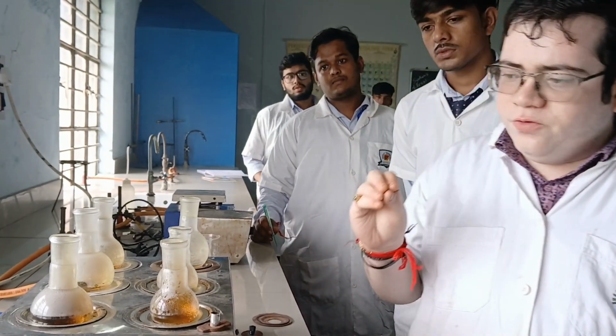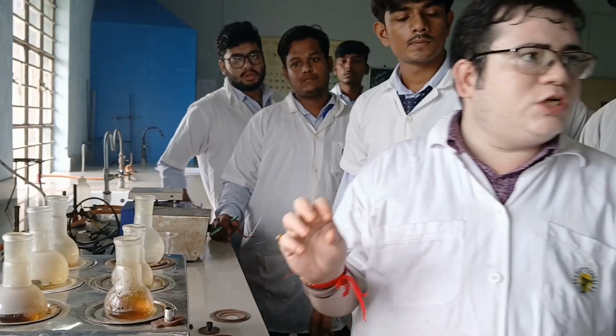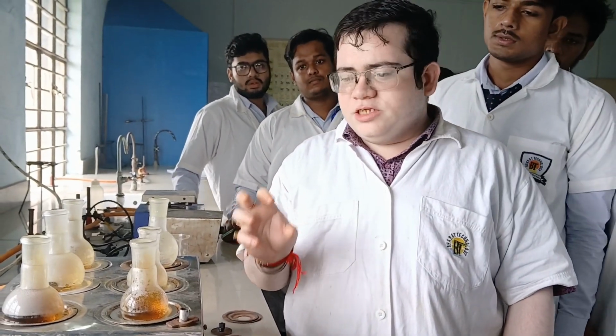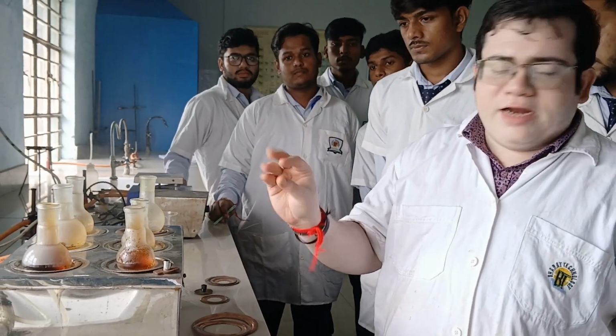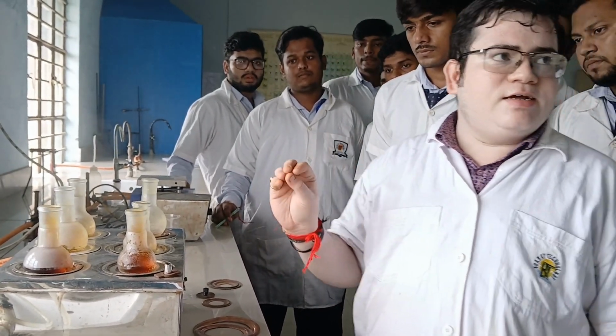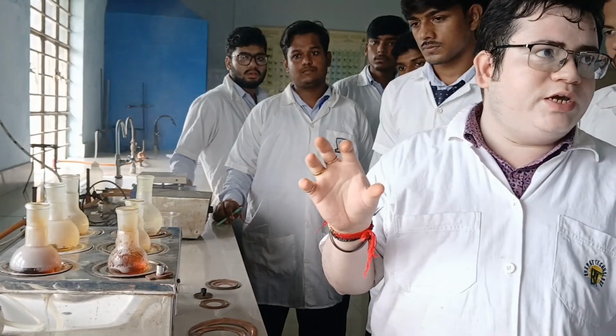Now you can see that after heating for a few minutes, there is evolution of brown gases. These brown gases are nothing but oxides of nitrogen. After 1.5 hours, you can see that there will be ceasing of this evolution of nitrogen oxides. That will indicate the completion of the reaction. Then you have to pour this mixture in 15 ml ice cold water, and you can see that yellow crystals of benzil are precipitated out.